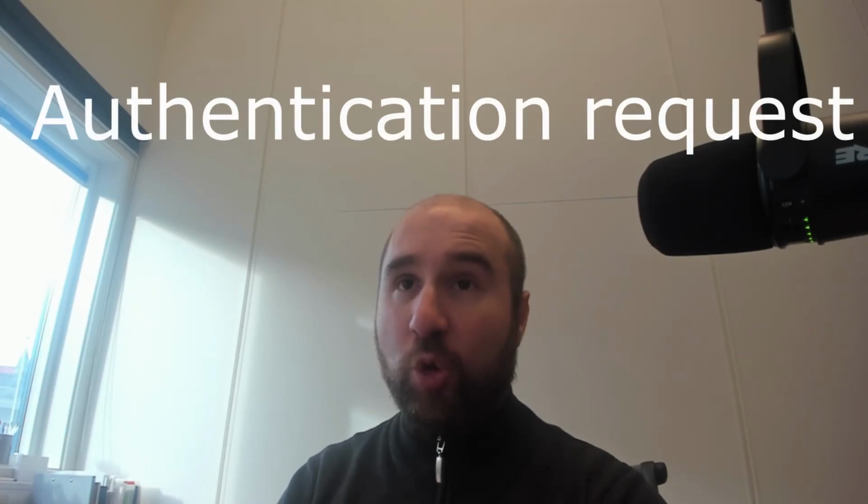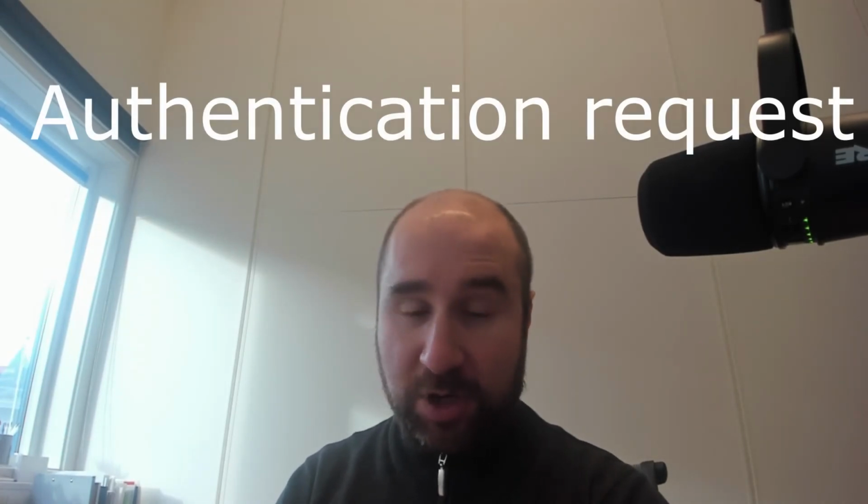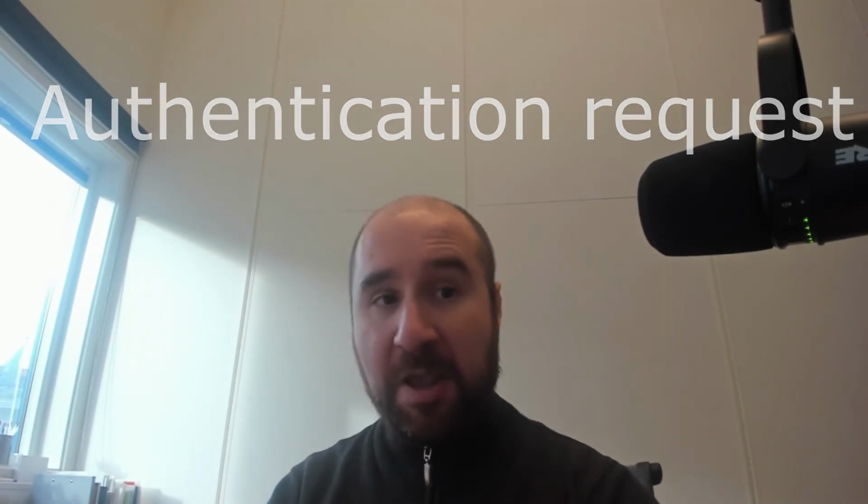I think we are now ready to begin discussing how authentication and ticket granting actually works. In the first step, a client makes an authentication request to the authentication server. The KDC basically contains two big services or servers.